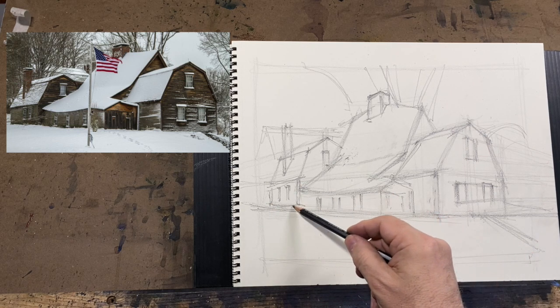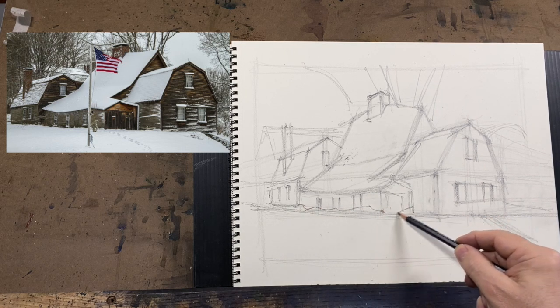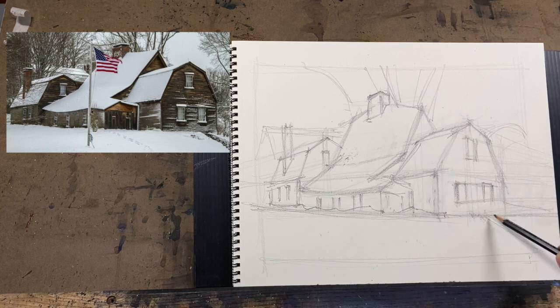The snow is kind of riding up. We'll exaggerate that. And we'll start to render this. I don't think I have to erase any lines. I think they're all going to blend in to the architecture, maybe through the snow-covered area. I'll do that towards the end.